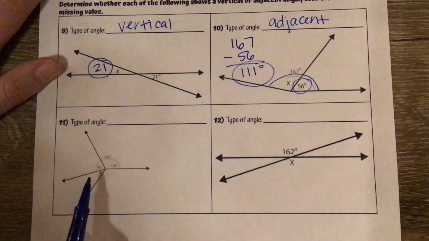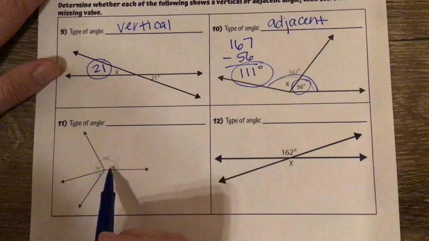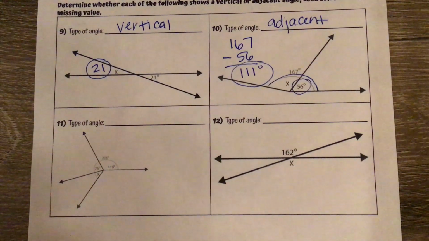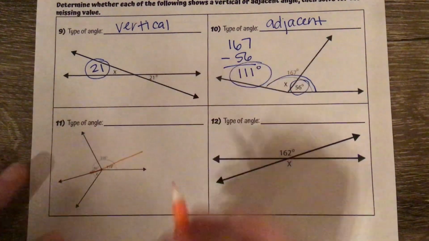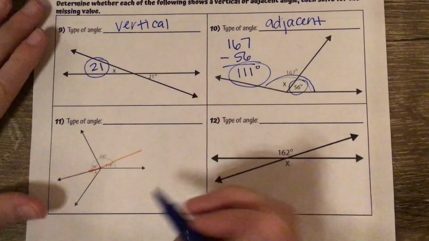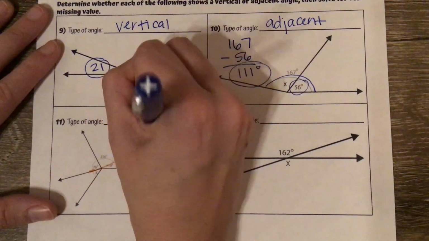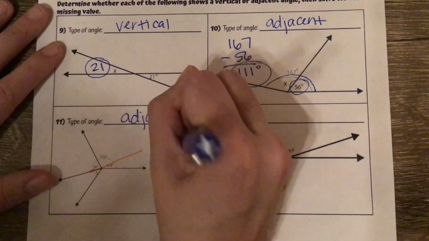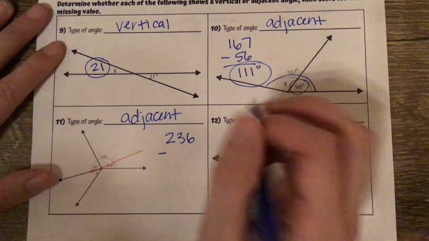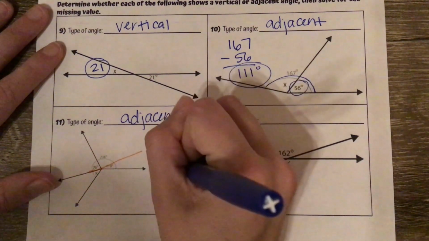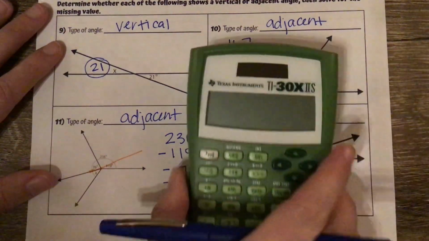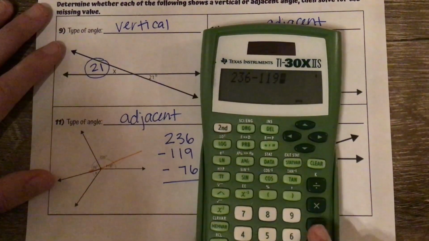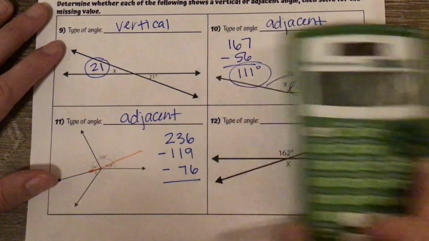Number 11, a little bit hard to see, but we just have all of these angles next to each other. Some people might want to think that this is a vertical angle, but that would only be if you had this straight line right here, which we don't have. So since they're all just next to each other, that is an adjacent angle. So we have the whole entire length is 236. We are going to subtract the portions, the 119 and the 76, to find out what x is. So I'm doing 236 minus 119 minus 76, and I get 41.